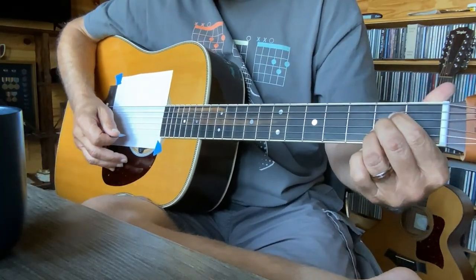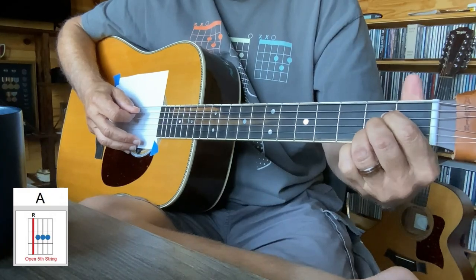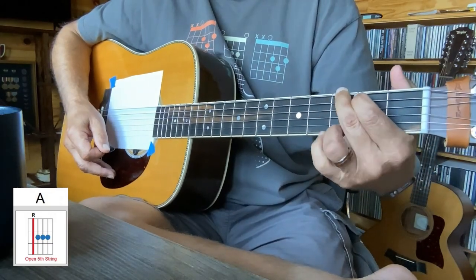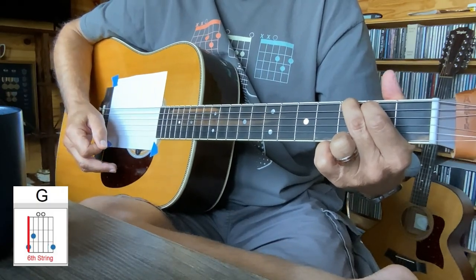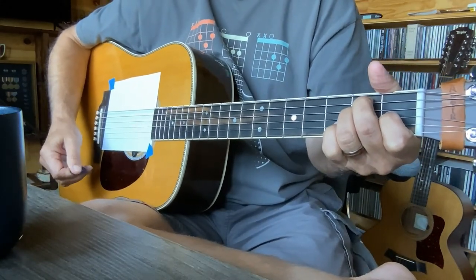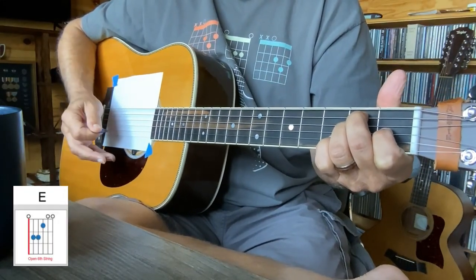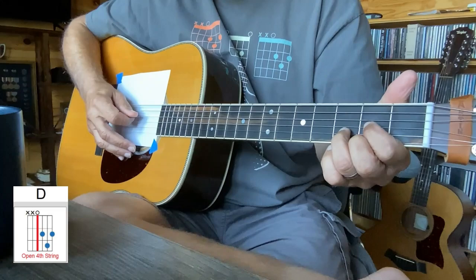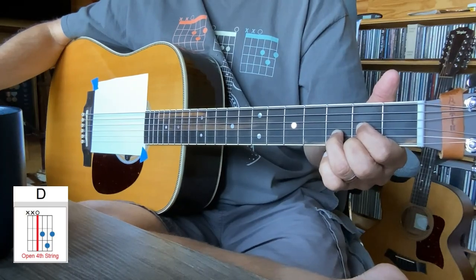Okay. Next is the A. A is also the fifth string, right? This is E, A. It's an open string, but it doesn't matter. Fifth string for the A. Okay, the G, sixth string. The E, and this also holds whether this is a major chord or a minor chord. So for the E, it's also the sixth string, open sixth string. The D, E, A, D, is the open fourth string. Okay, so far so good, right?